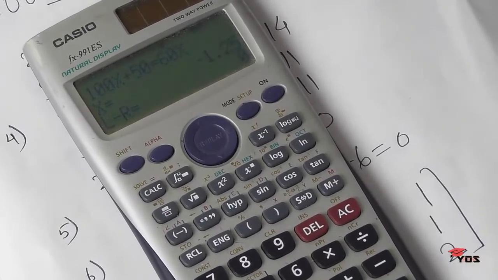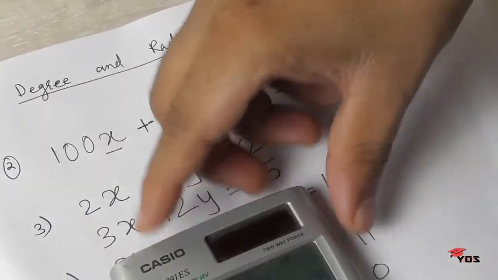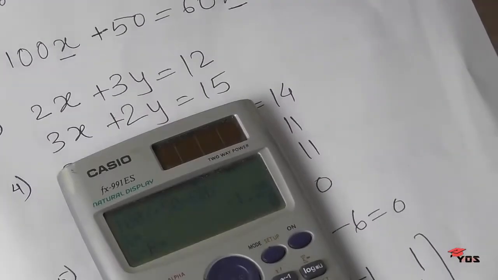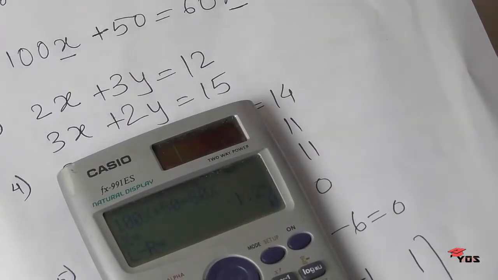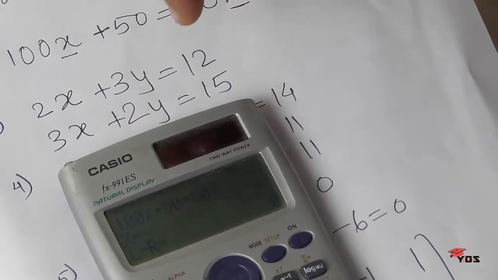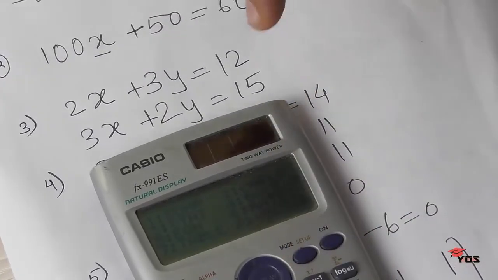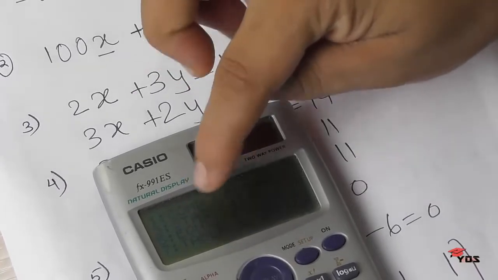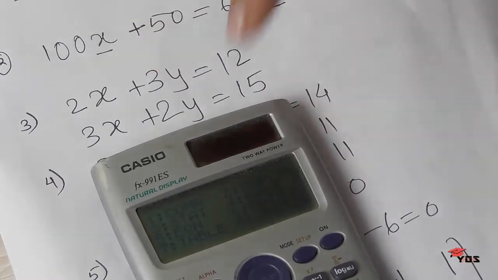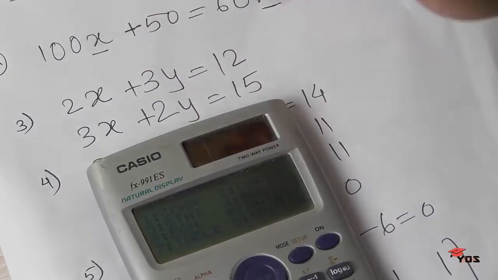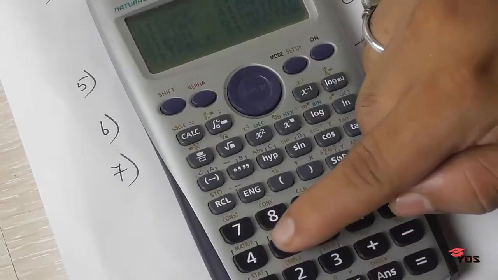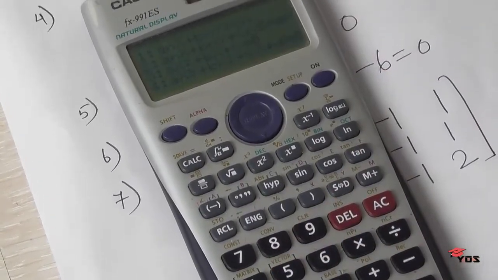Now let us consider two equations with two unknowns. If we want to solve two equations with two unknowns, then we need to go to mode, and here we have to choose the equation option. The choice for equation is 5, so we choose 5. Now we got into the equations.